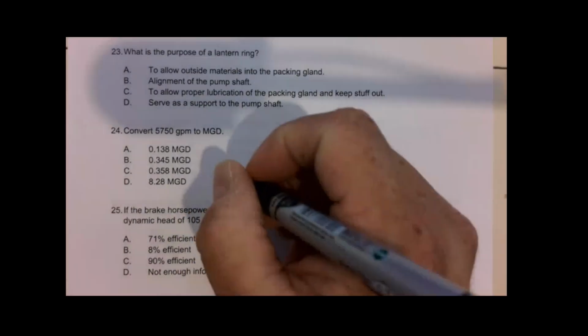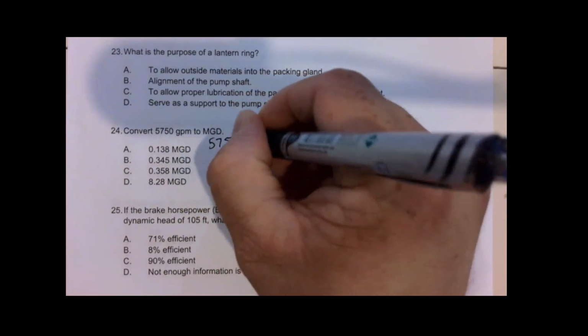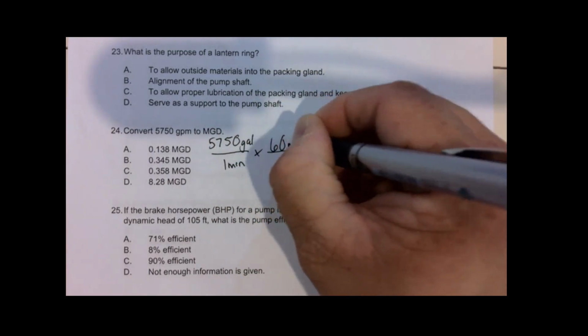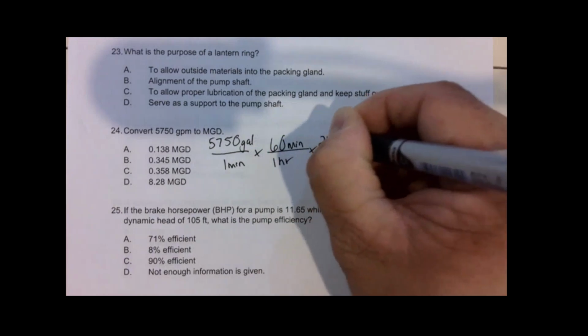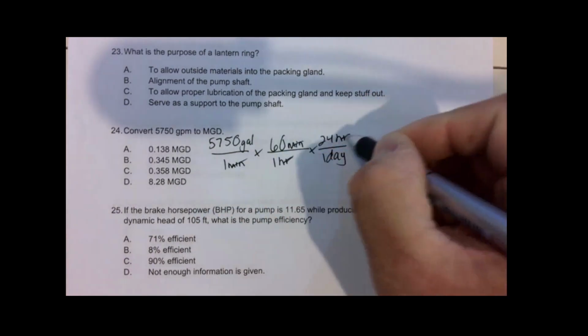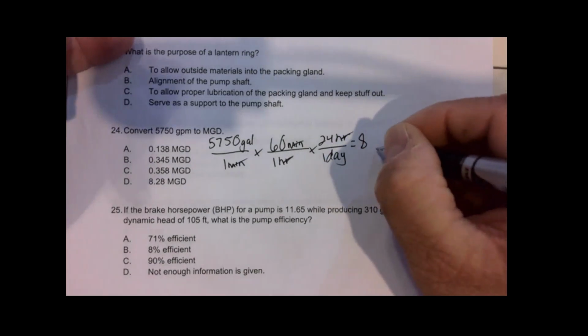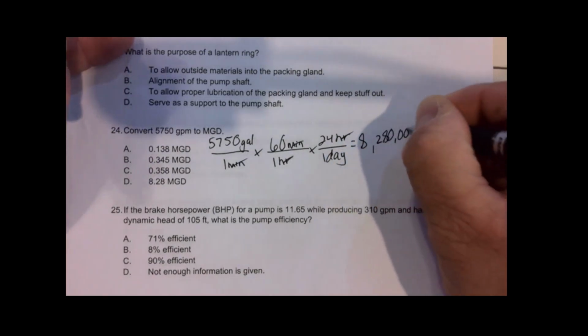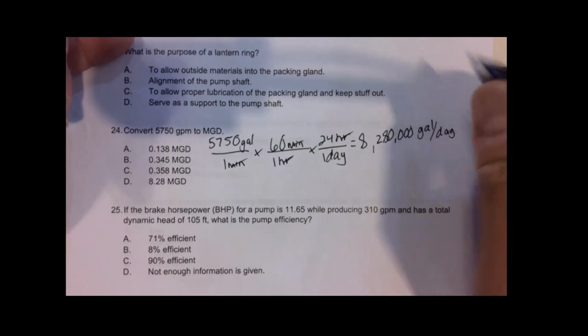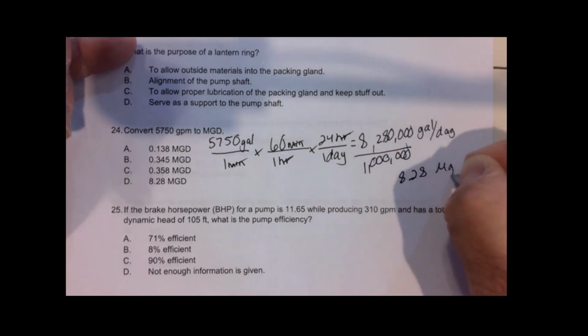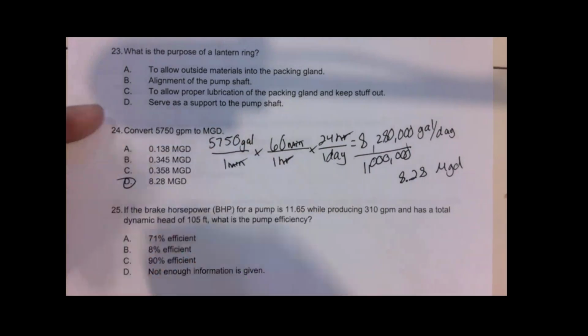Convert 5,750 gallons per minute to million gallons per day. Okay, so you first write your unit out like this. You need to get to million gallons per day. So you can do it the hard way or the long way, whatever. Per hour times 24 hours. And the gallons doesn't need to change because it's going to stay gallons. So 5,750 times 60 times 24 is 8,280,000 gallons per day. Well, how have we been getting things to million? Divided by million. So 8.28 million MGD, which is answer D.